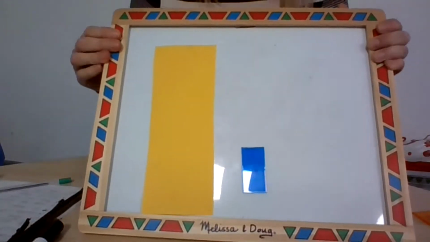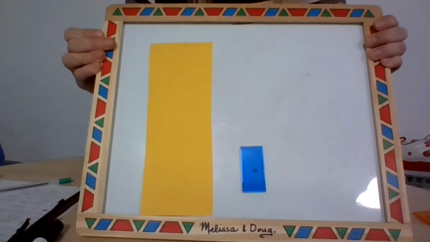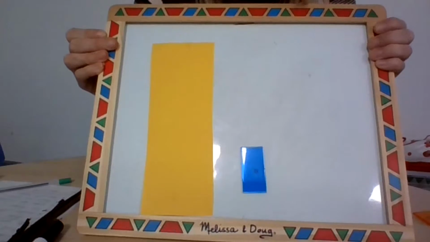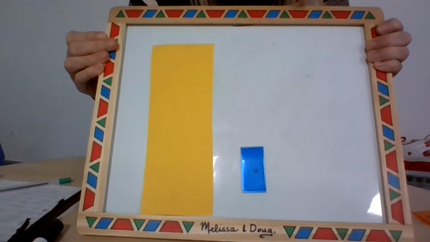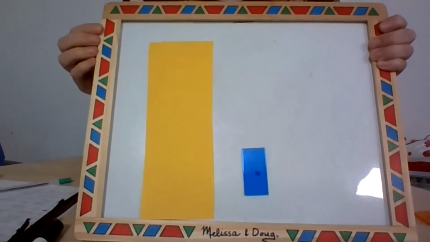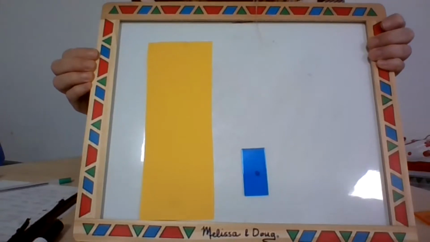Here we go. Do you know yet what our shape is called? That's right. This is a rectangle. Shall we count the sides of our rectangles now that we've moved them round? And let's also count the corners. Pause the video now and count the corners and the straight sides of our rectangle.